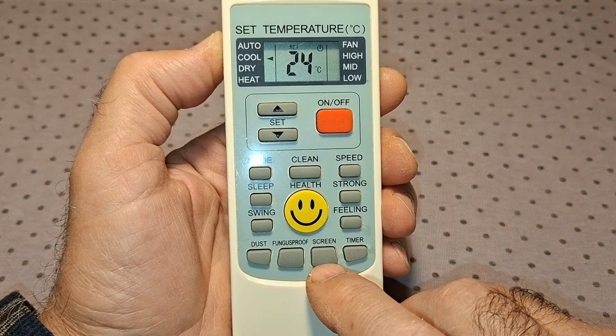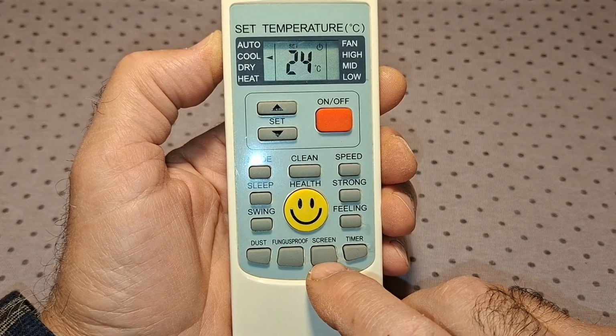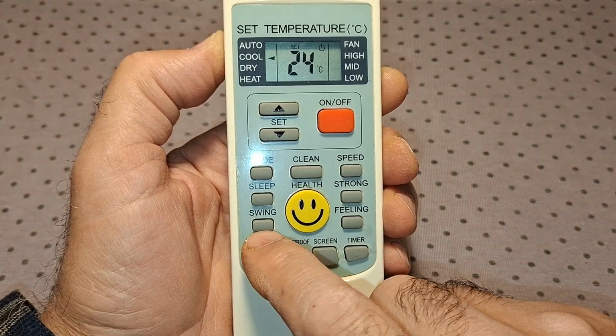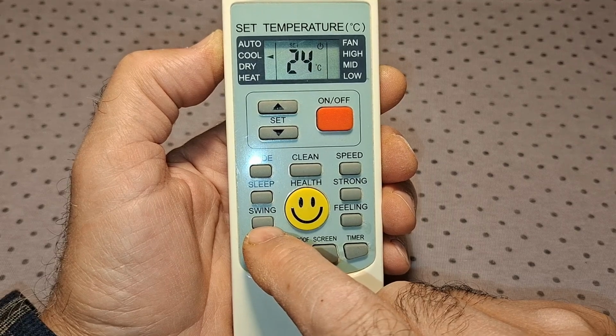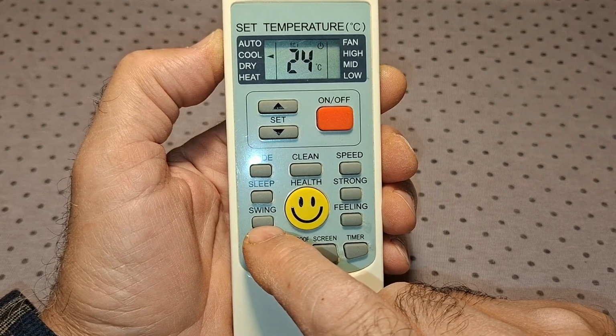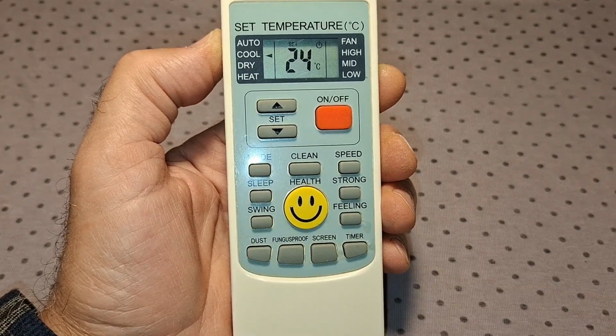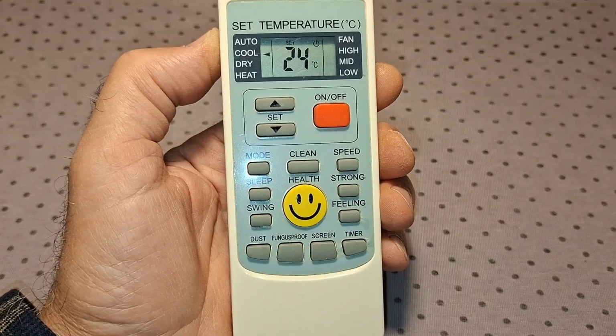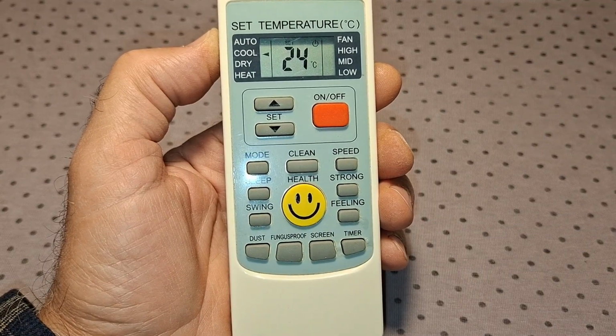The screen button is for turning the air conditioner light on and off. The swing button is for moving the blinds up and down or stopping them in any position. The sleep button is for providing a comfortable sleep mode.